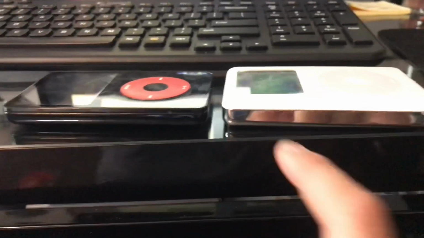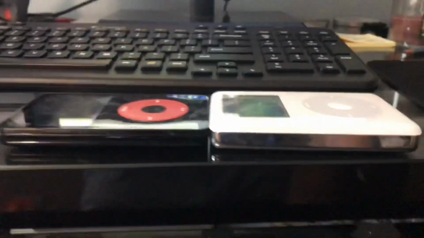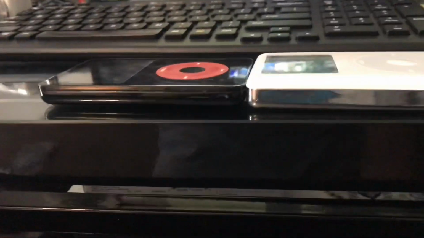In conclusion, although 2 years apart in release date, these iPods are both very similar.